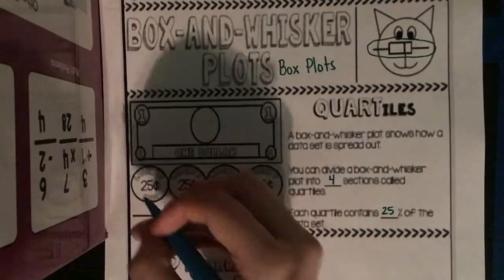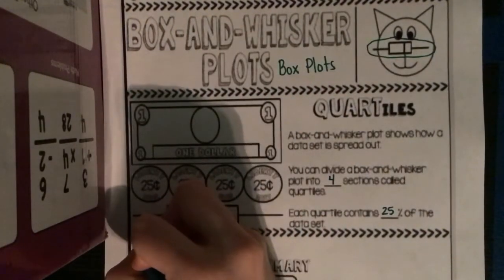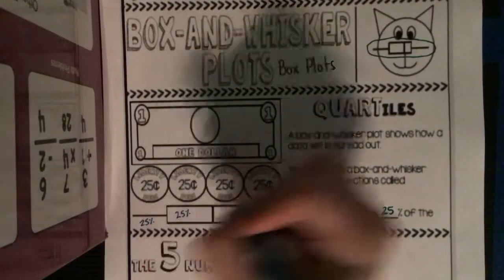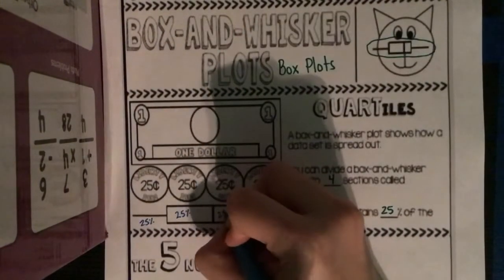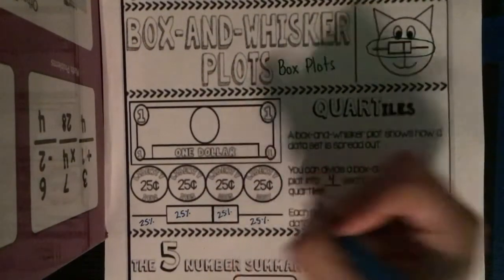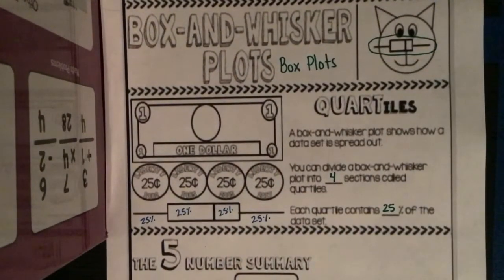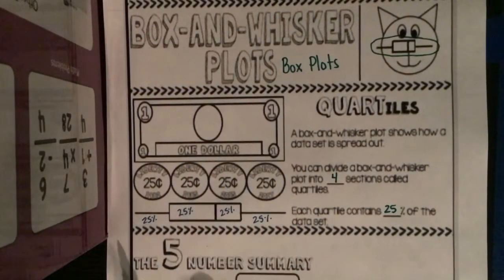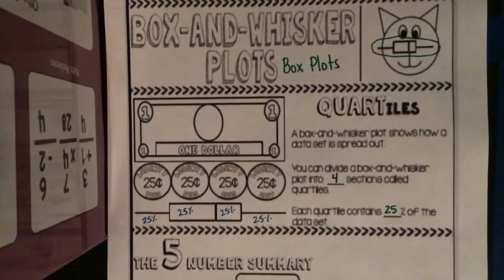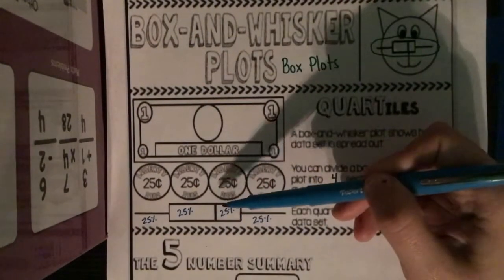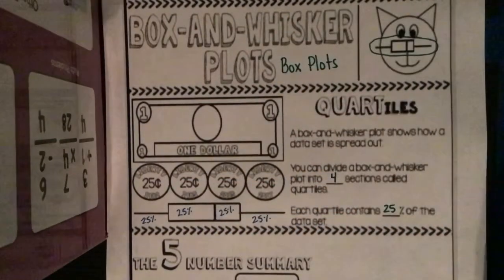This would be 25%, and this would be 25%. Then this would be 25%, and this would be 25%. Now, you might be wondering, how can this one be 25% and also this one if they're not the same size? Well, we're talking about the data. The data here represents 25%. The data here also represents 25% of the data.